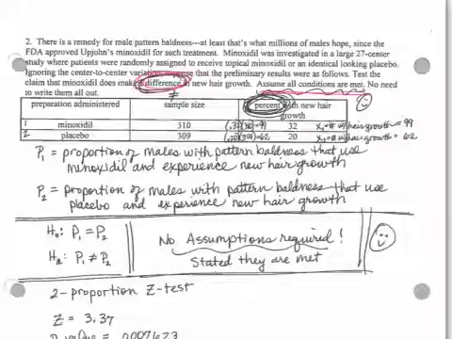However, this is probably a primary thing that people miss, and that is that this is the percent of the sample that has hair growth. This is not the number of people that have new hair growth. So that means 32% of 310 experienced hair growth with minoxidil.